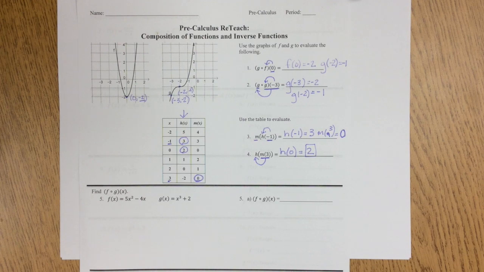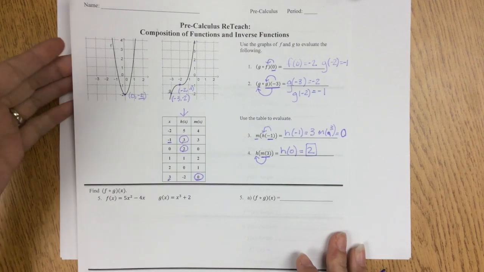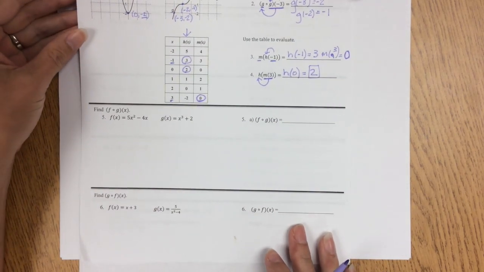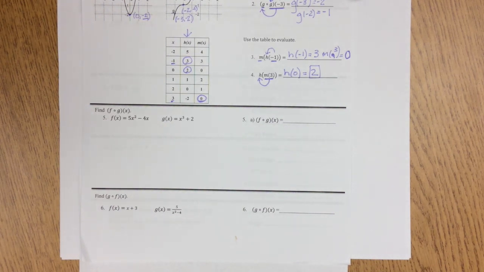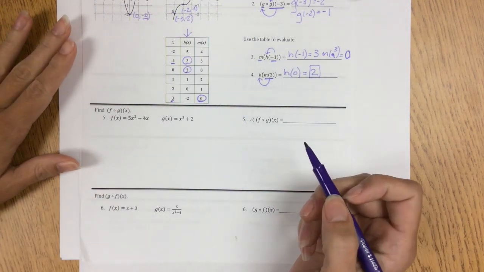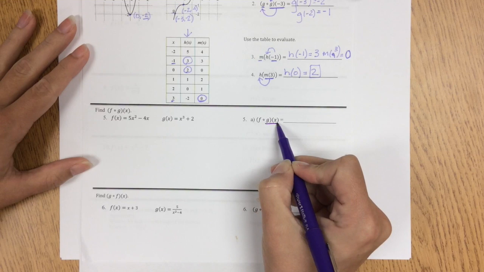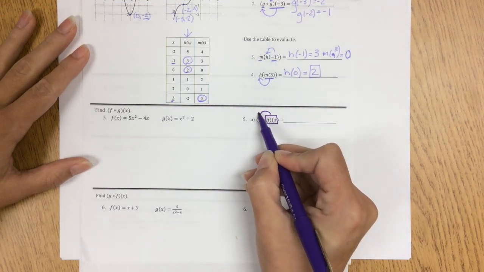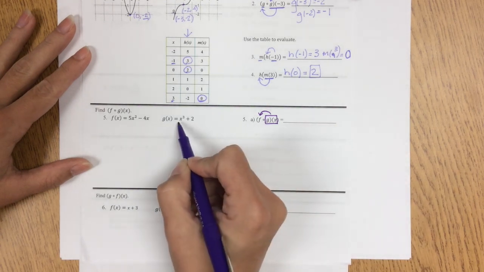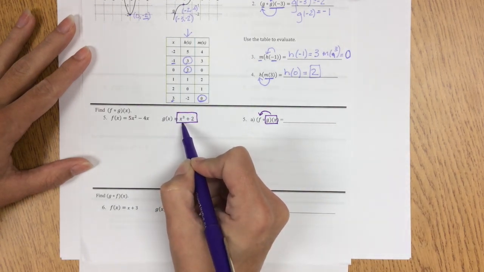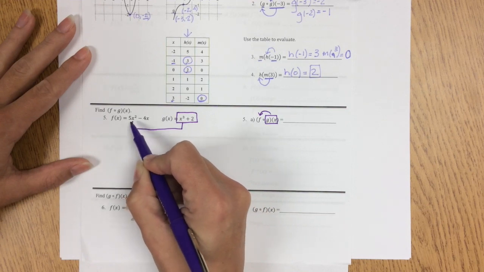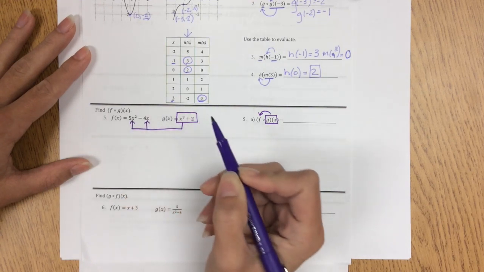Now let's find a composition of one function plugged into another function. All right, so we are going to look at number 5 here on our reteach review, and I'll post this as well with the video, so if you want to print it out, you can. We're going to take function g and plug it into function f. So we're going to take this guy right here, and everywhere we see an x, we are going to plug it in. So we are going to plug it in 2 places.